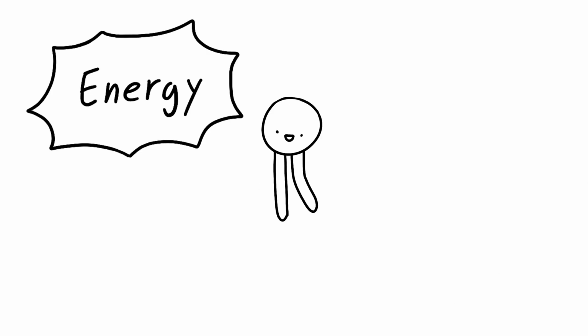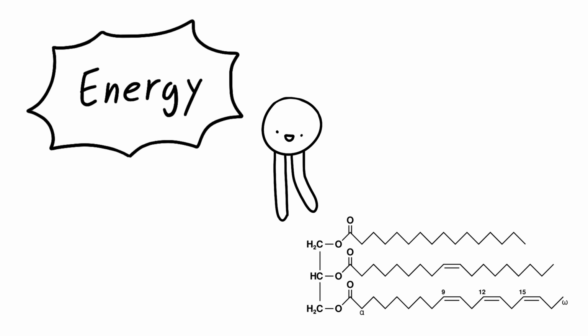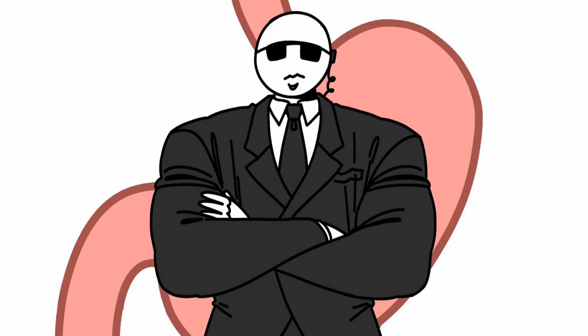Number 1, I store energy in triglyceride forms, which is helpful for when we need metabolic fuel later on. Number 2, I'm like a bodyguard in which I protect organs and tissues with my layers. And number 3, many processes in the body depend on me for signaling.